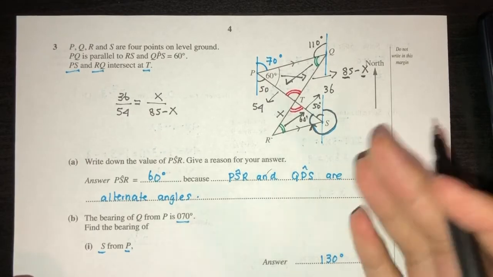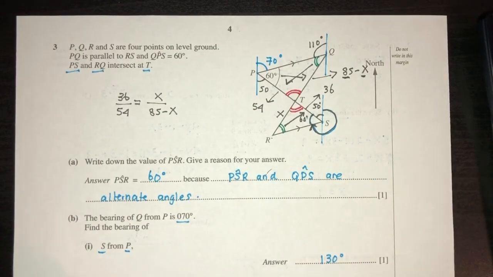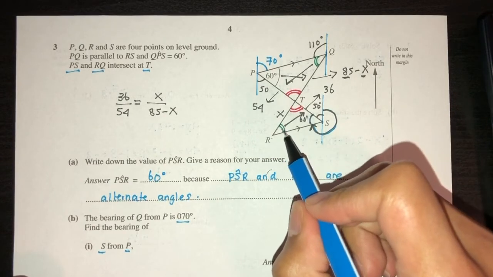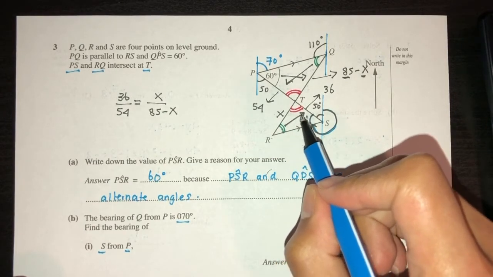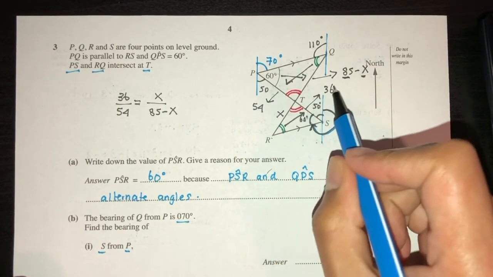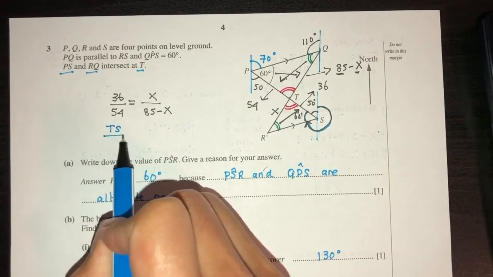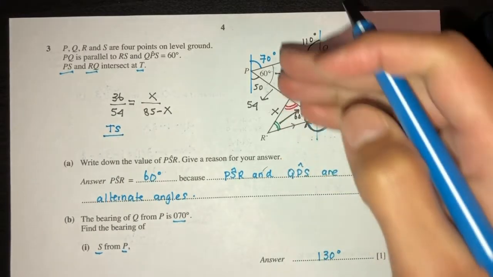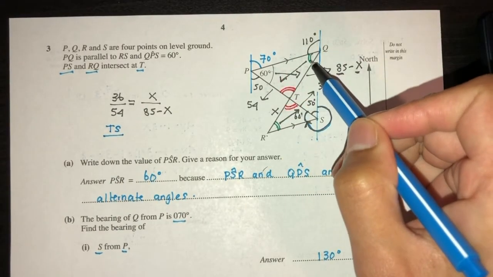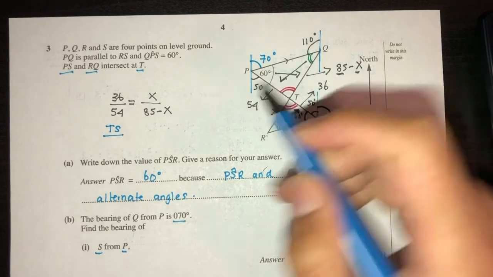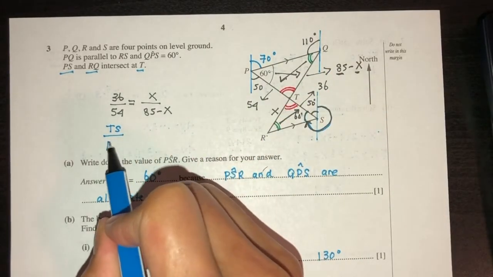So just to explain, to form this equation, we have to use similarity. Basically, we have to look at the corresponding sides. So this green angle, corresponding side will be this side, TS, which is 36. So let's write down TS divided by, now going to the big triangle, the corresponding side of this green angle, opposite, that will be 54, which is PT.